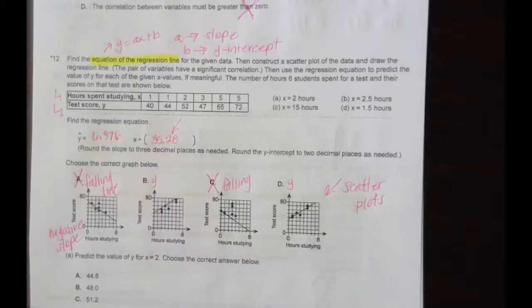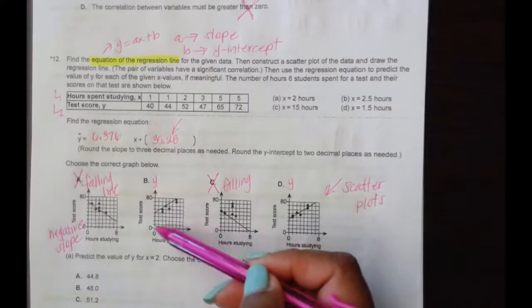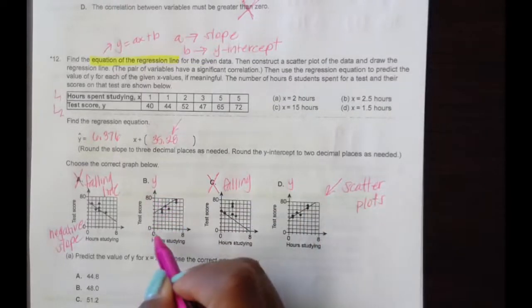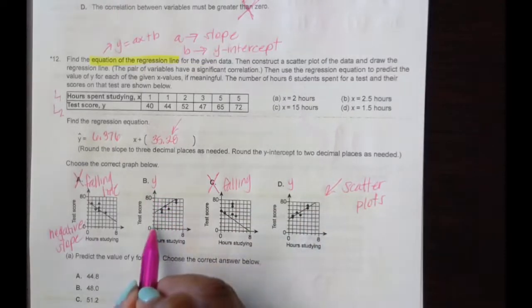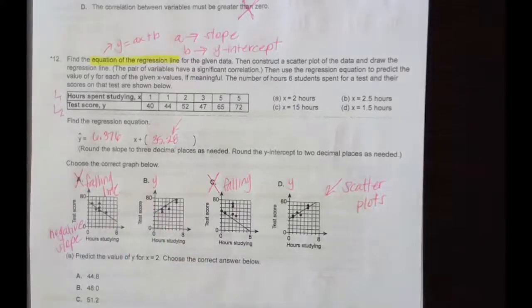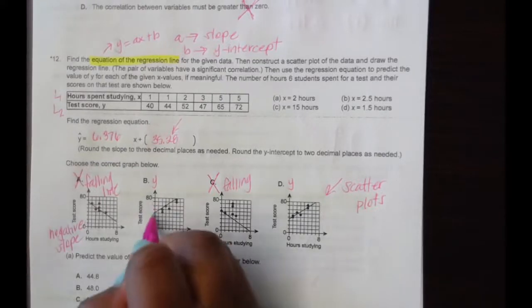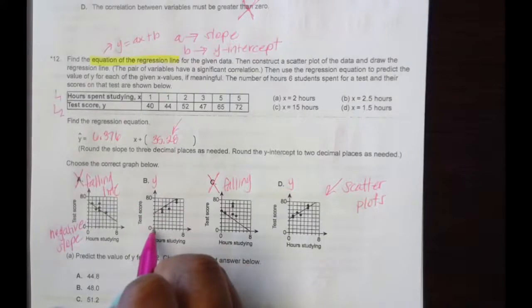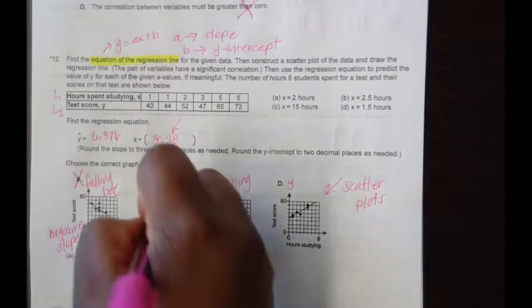Well, let's look at the way that the graph is increasing. That goes from 0 to 80. Looks like they're increasing by tens. Let's count. 0, 10, 20, 30, 40, 50, 60, 70, 80. So they're increasing by 10. According to this, the y-intercept is at about 10, 20, 30, at 40. Y'all see that?